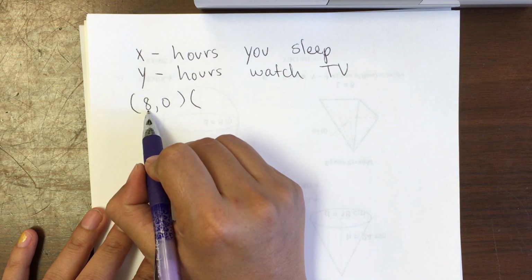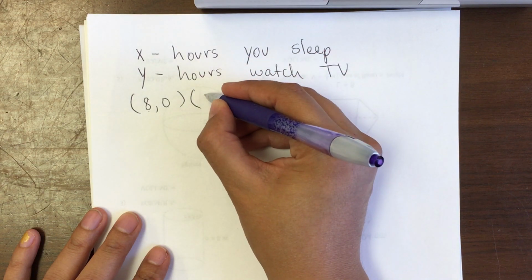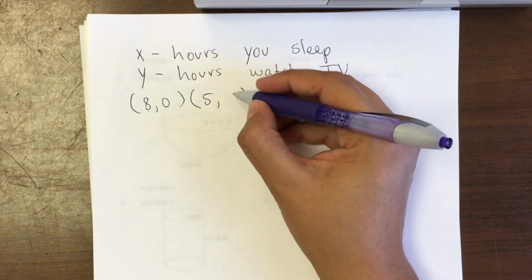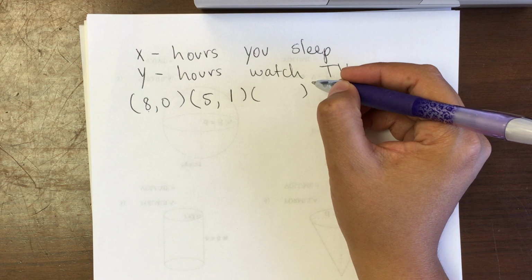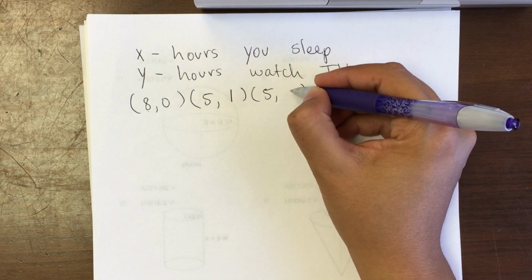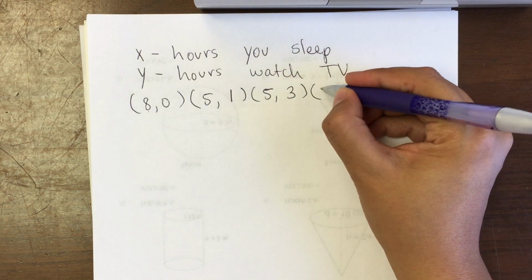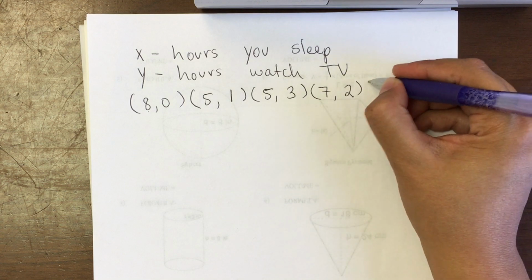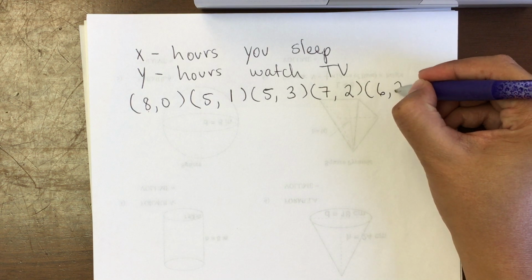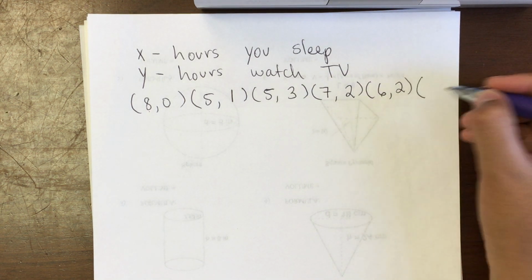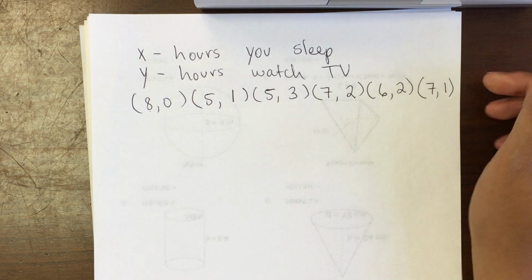So I had 8-0. That means they sleep 8 hours and watch 0 hours of TV. One student sleeps 5 hours and watches 1 hour of TV. I have a student who sleeps 5 hours and watches 3 hours of TV. Another one sleeps 7 and watches 2 hours. Another one sleeps 6 hours and watches 2 hours of TV. A student sleeps 7 hours and watches 1 hour of TV.